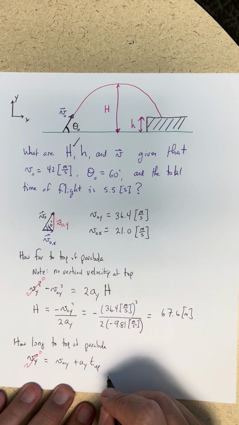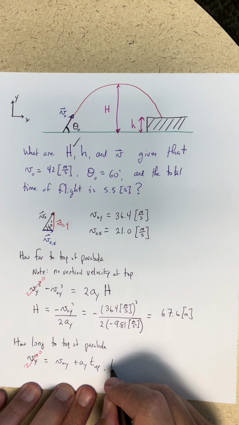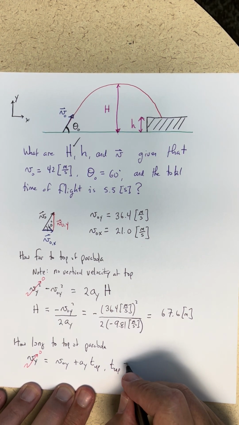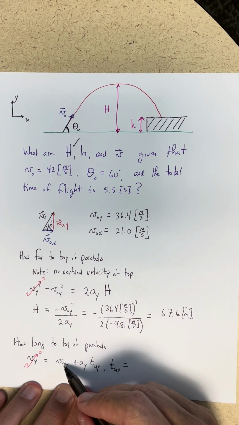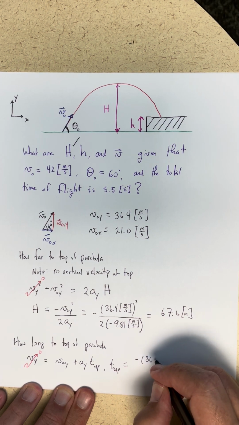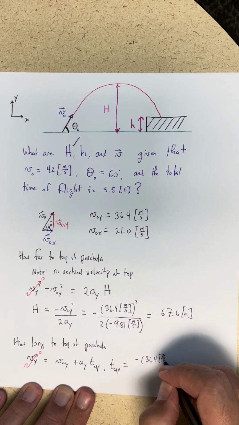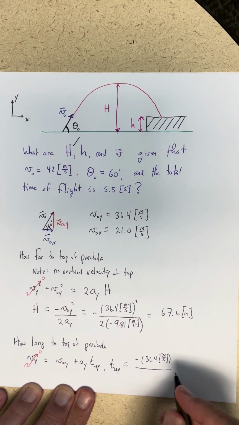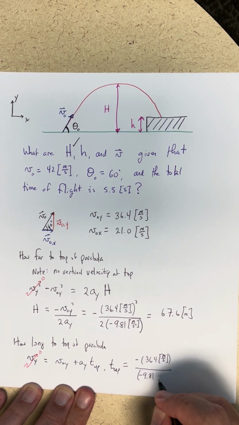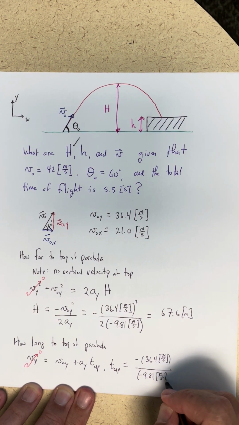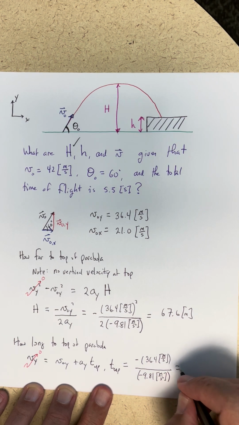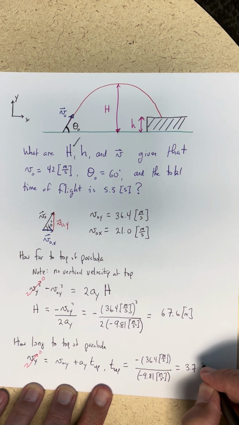So this is going to tell us that the time to reach the highest point, so the time up, is, move this to the other side, I'm going to have a minus 36.4 meters per second over the acceleration, which is minus 9.81 meters per second squared. So I wind up with a positive value for t up, which is comforting. So it is in fact in the future.